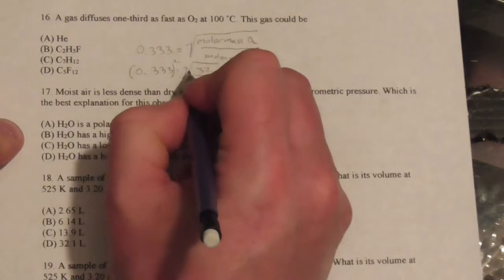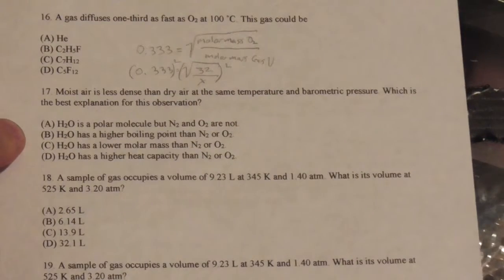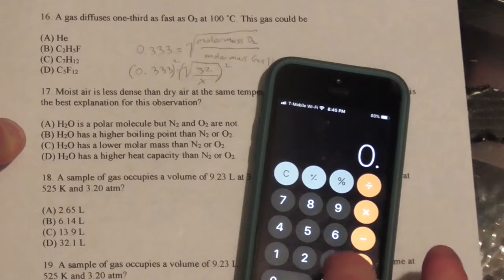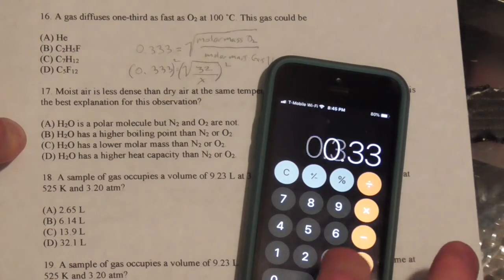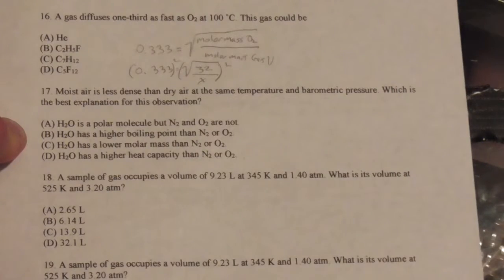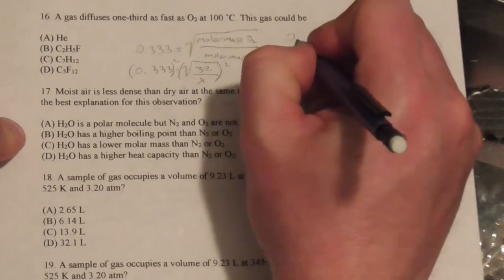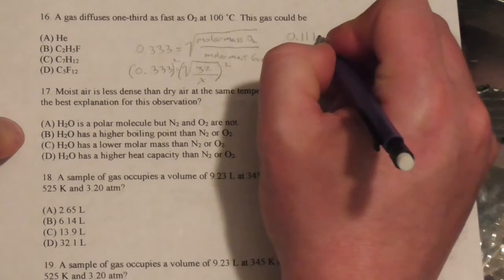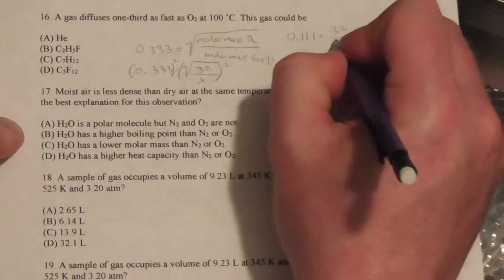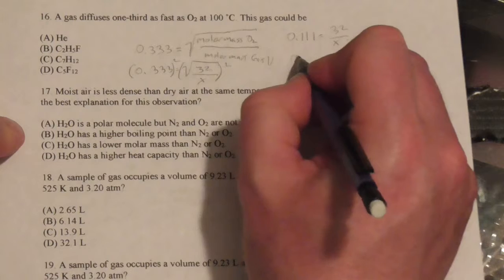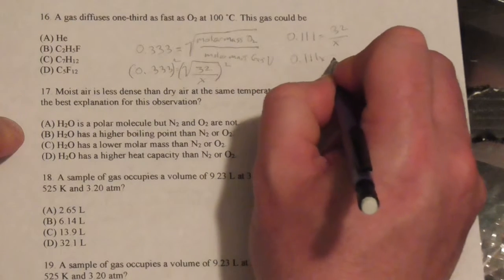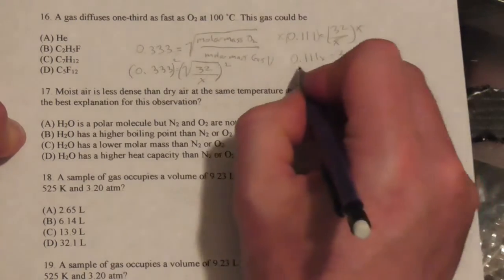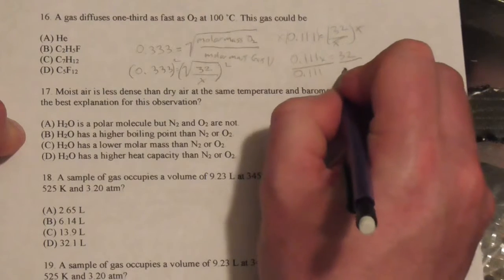Now I'm going to square both sides, and I get 0.333 times 0.333 equals 0.111, we'll call it, equals 32 over X. So now I get 0.111x equals 32, because I've multiplied both sides by x so that my x on the bottom cancels out. Divide by 0.111, divide by 0.111.